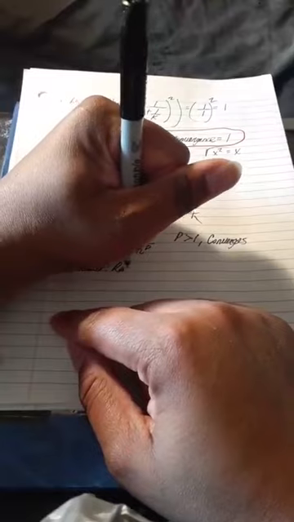Our radius of convergence, which we denote R, is just 1.